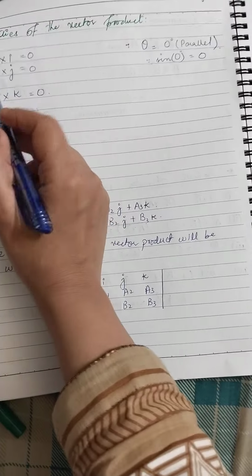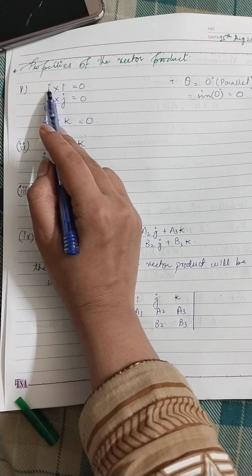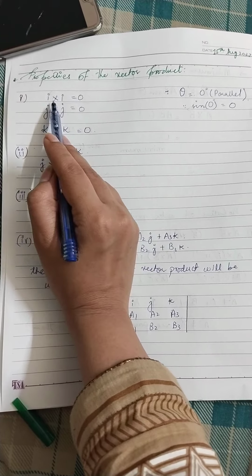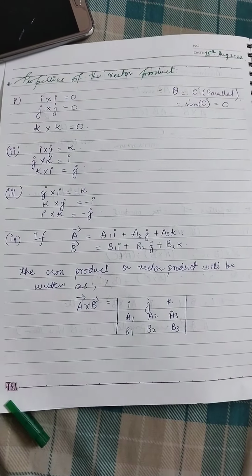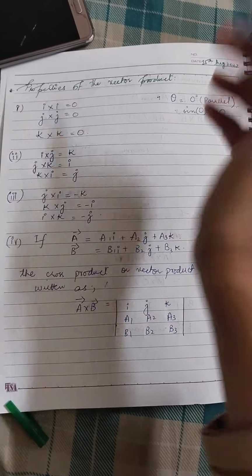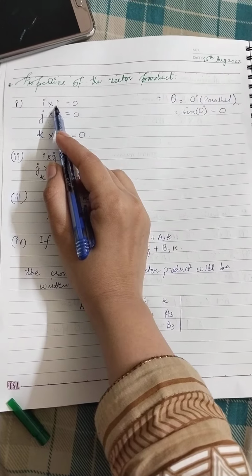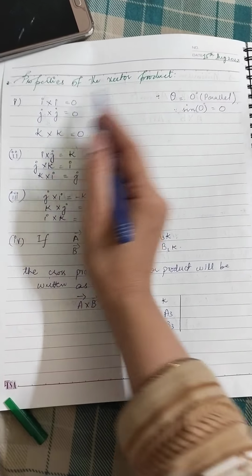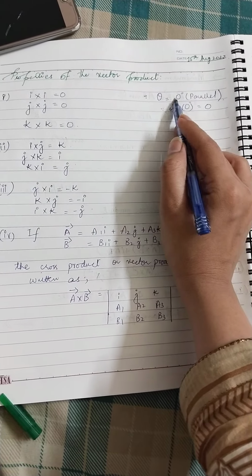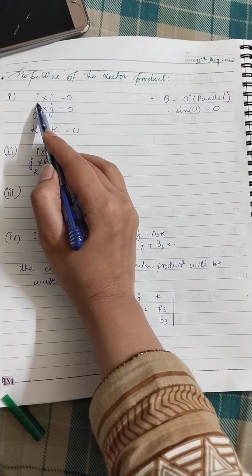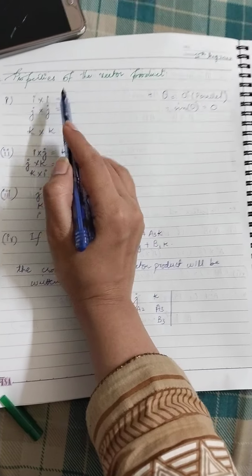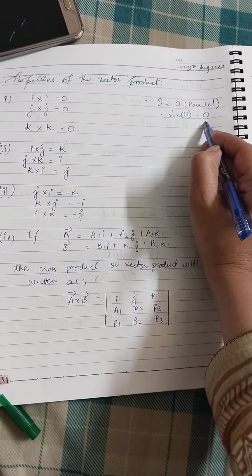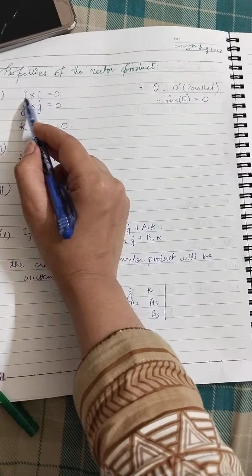Now the first one says that i cross i is 0, which means that the cross product of unit vector i with itself is 0. Why is it so? It is because whenever there are the same vectors, that means there is 0 angle and sine 0 is 0, or you can say that the vectors are parallel.